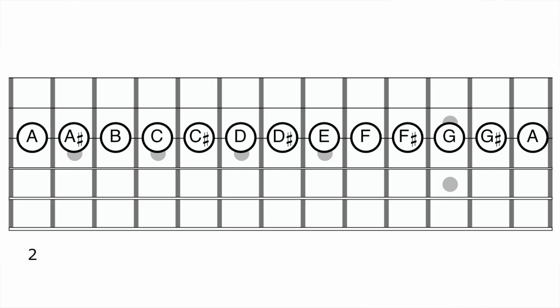If I grab an A note on the 2nd string of the guitar, that's an A note there, and I move up 1 fret, it's now A sharp. We could call it B flat too. Next note would be B. Then we'd have C. No sharp between B and C, so every B note is followed by C. Then C sharp or D flat, D, D sharp or E flat, E. Here's the other point where we don't get a flat or sharp. It's just E straight to F. Then F sharp, G flat, G, G sharp or A flat, and back to A.